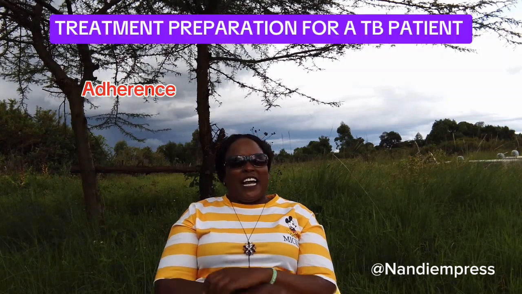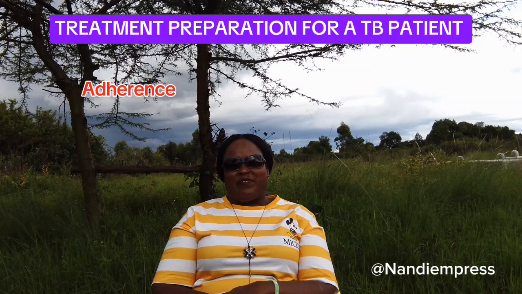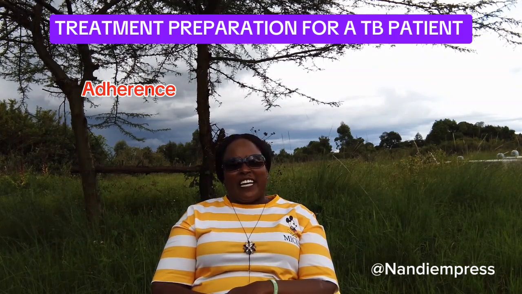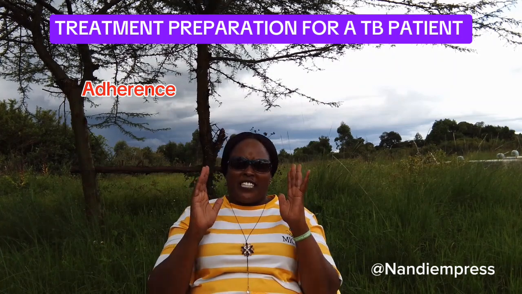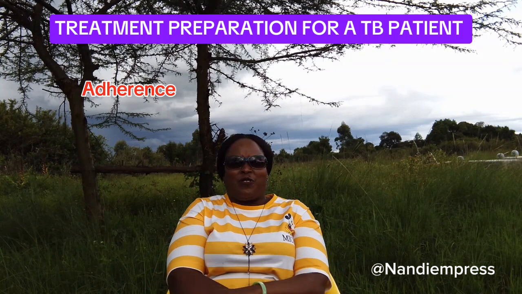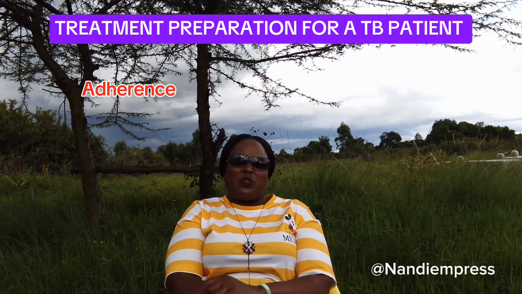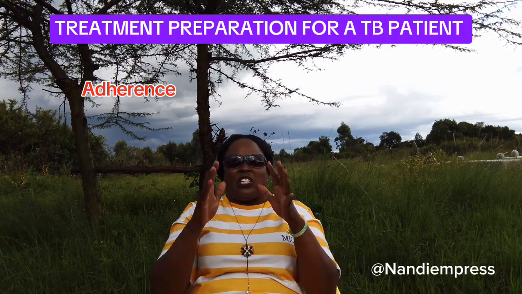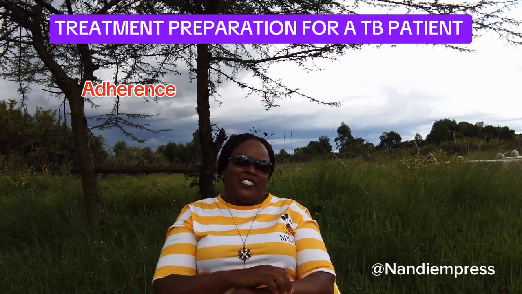I want us to look at adherence to TB treatment. Yes, adherence to TB treatment. Adherence to TB treatment is essential in preventing the emergence of resistance and increasing the chance of cure. This guideline provides practical steps to be used by healthcare workers to provide patient education and counseling to patients on TB treatment.